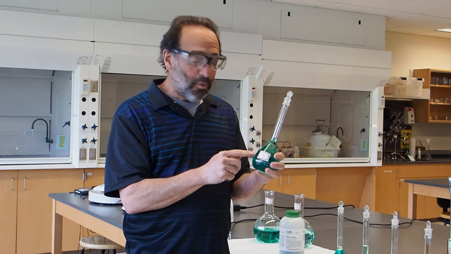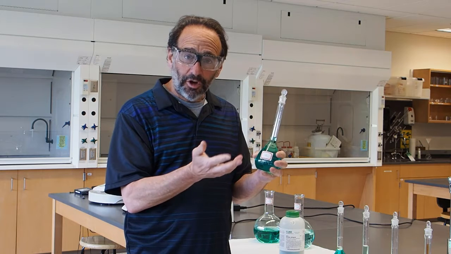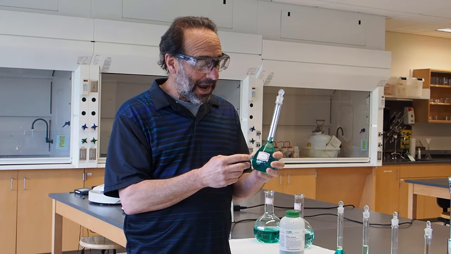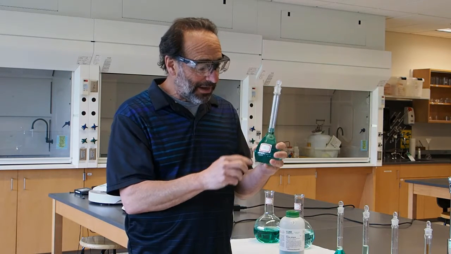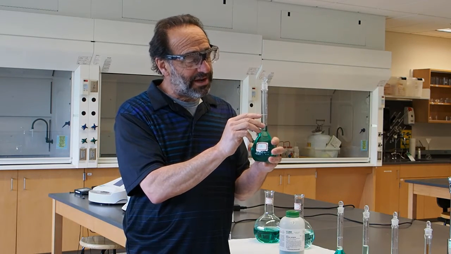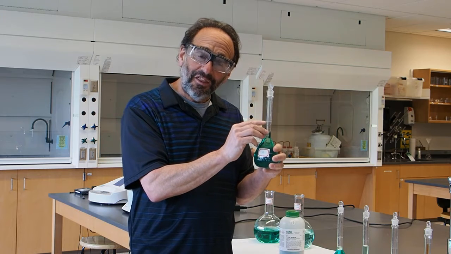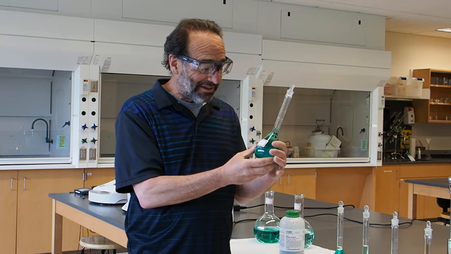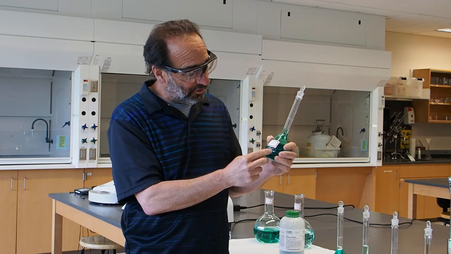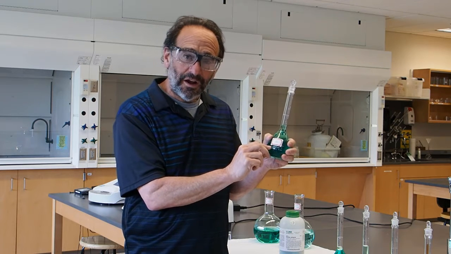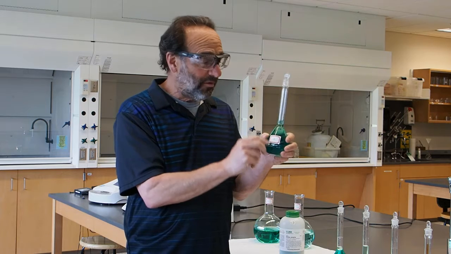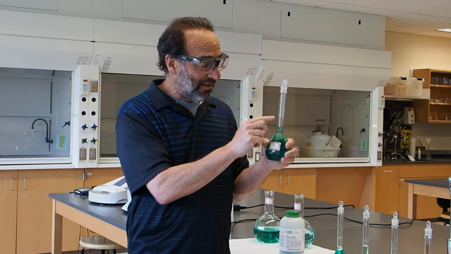We weigh out our nickel nitrate, so we know its mass, and we dissolve that in a beaker with some water, pour it in here, and then rinse the beaker into here. Then you fill it up with water to the line right here, and if you fill it right to that line, the flask holds exactly the amount it says, which is 250 milliliters. If you ever use one of these, it has a little TC marker on there, which means to contain, which means if you fill it up to the mark, it contains that amount.